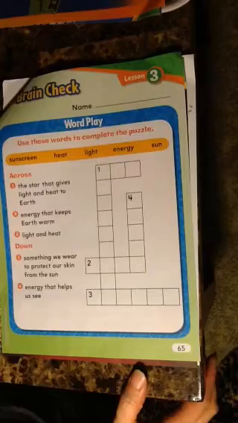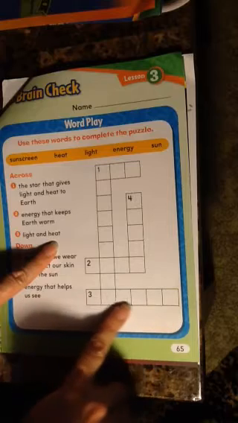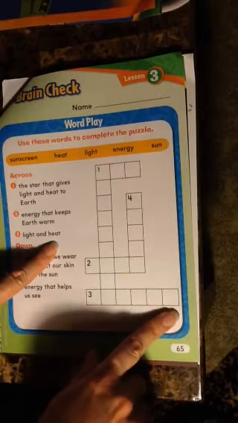On page 65 then, use these words to complete the puzzle. Sunscreen, heat, light, energy, sun. The star that gives light and heat to Earth is the one going across. So what is the 3-letter word for the star that gives light and heat to Earth? Number 2 going across. Energy that keeps Earth warm. What is the 4-letter word that keeps us warm? Number 3 going across. Light and heat. So fill in the word for both light and heat are kinds of what?